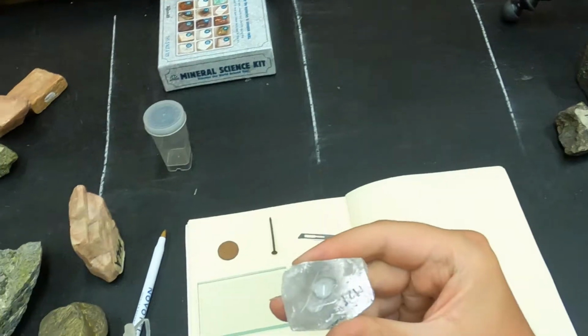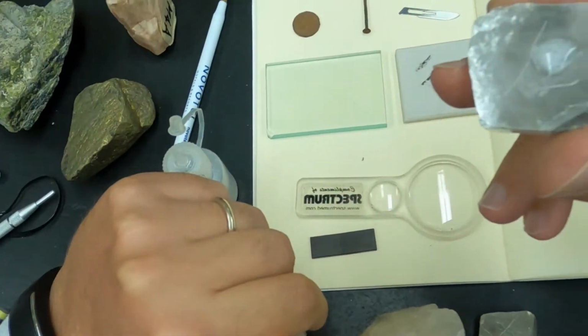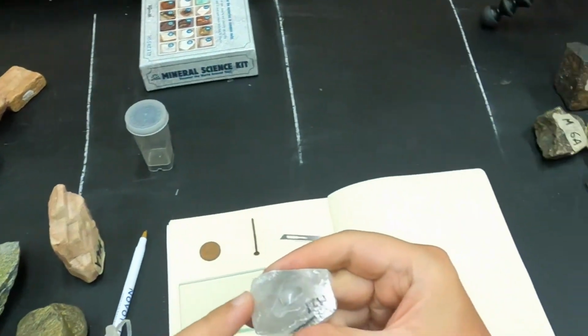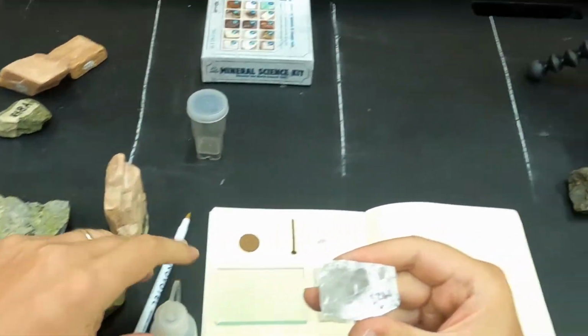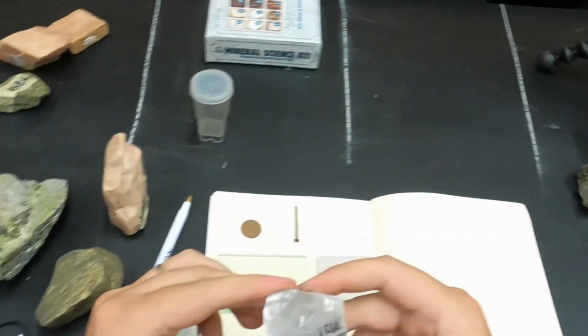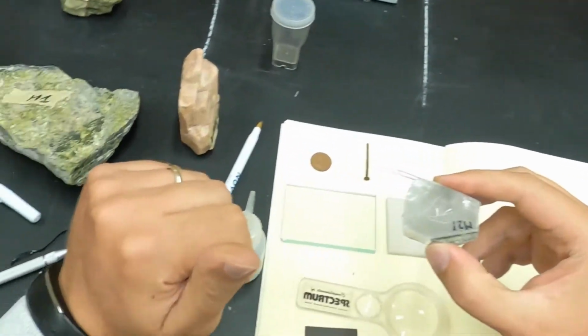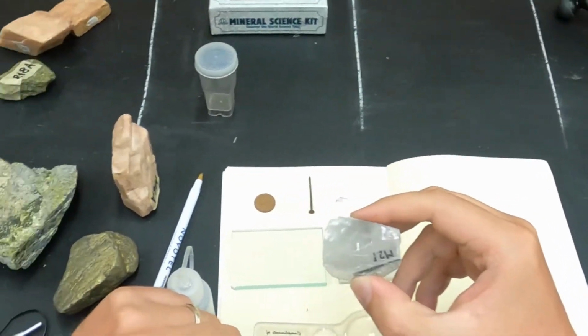Maybe the camera will be able to capture the fizzing. Really vivid fizzing with a drop of this acid tells you that this is a calcium carbonate. So that's a diagnostic criterion for the identification of carbonate.